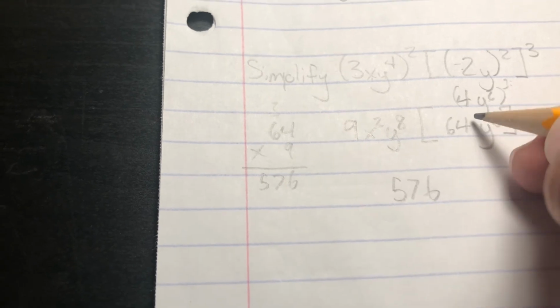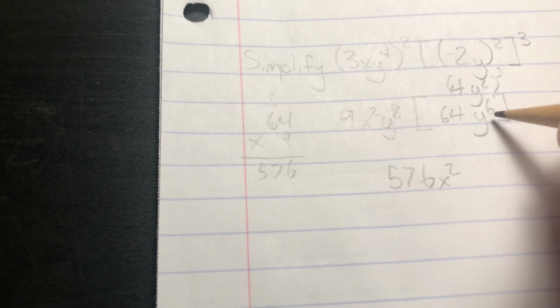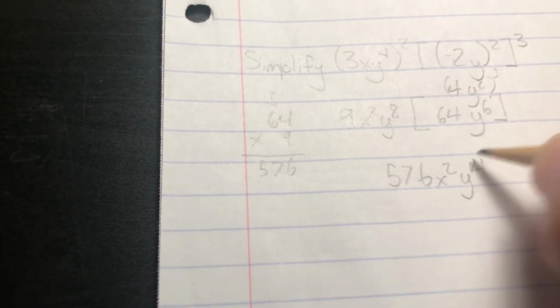X squared times, there's a 1 here, so it's going to still just produce x squared. Y to the 8th times y to the 6th. That's going to make y to the 14th, and we're done.